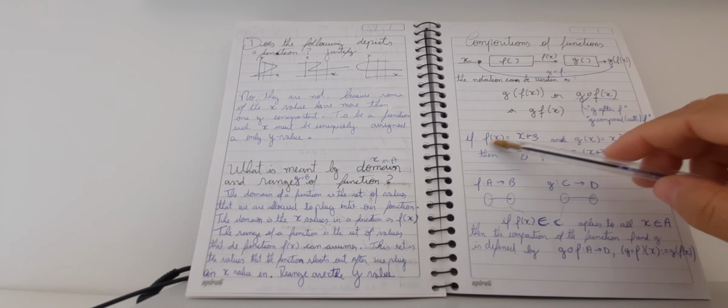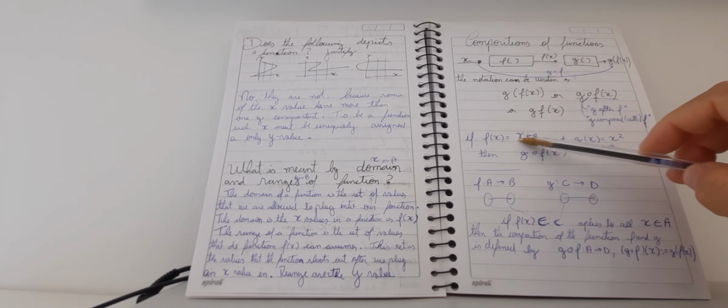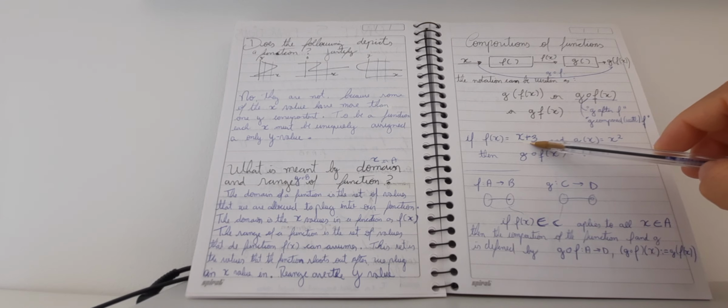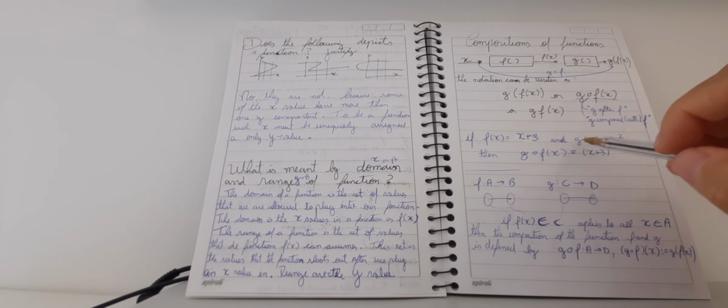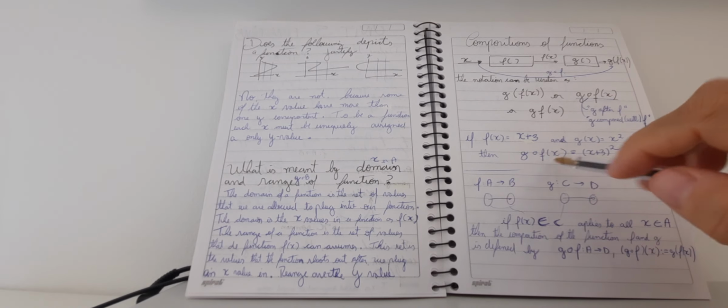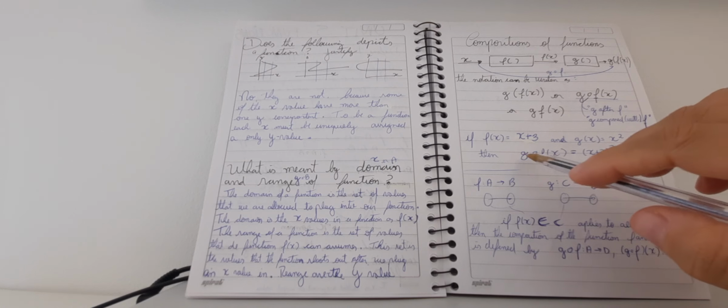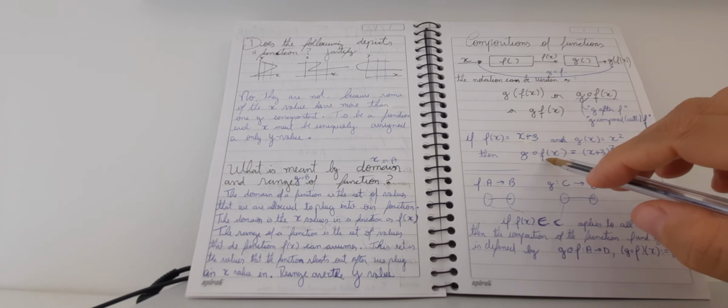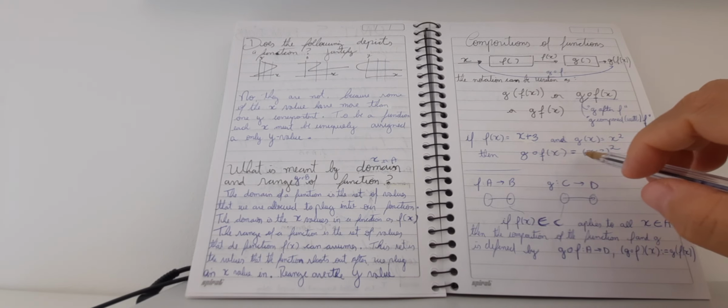If f of x is equal to x plus 3 and g is equal to the square root of x, then g after f is the square root of x plus 3.